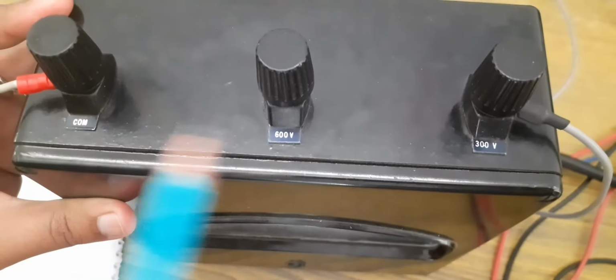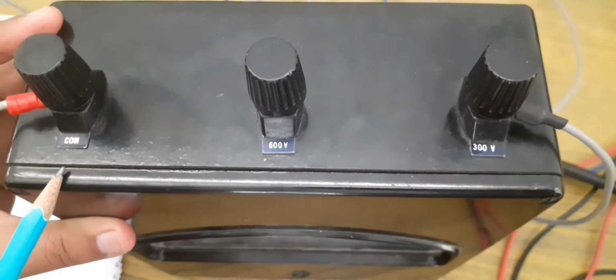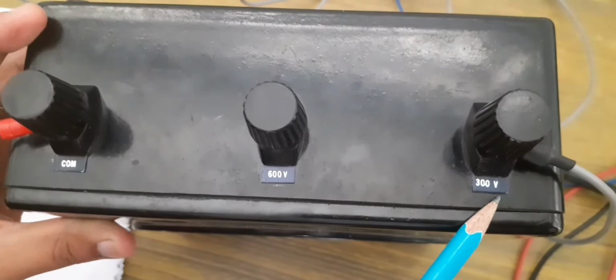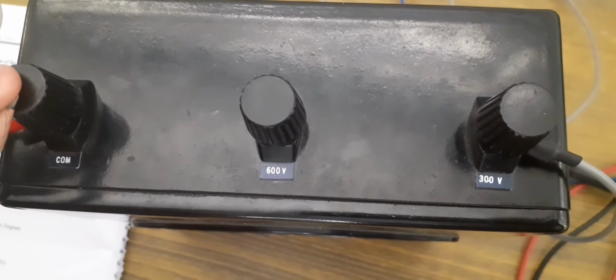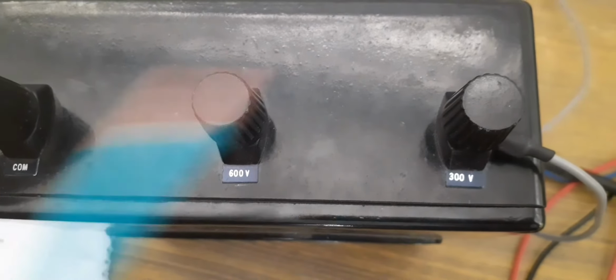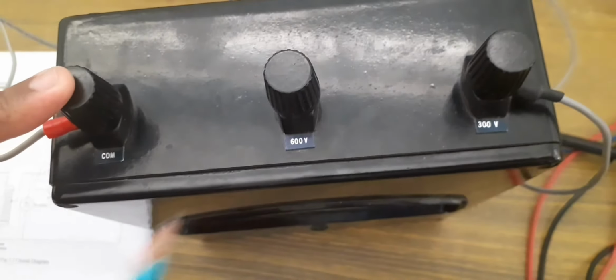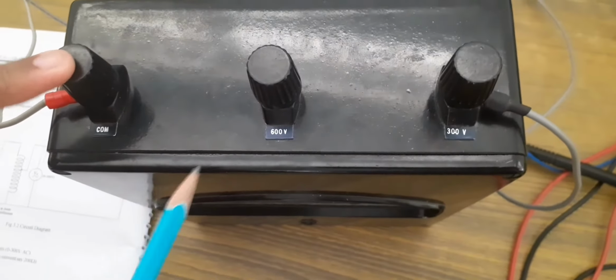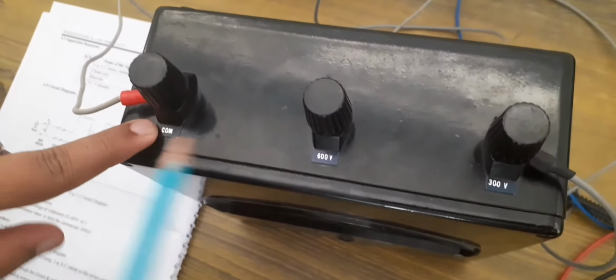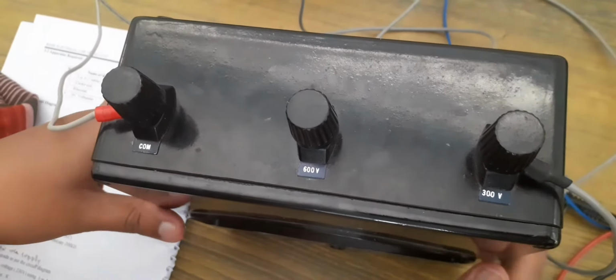There are three knobs here: one represents common, and the others 600 and 300. You need to make the connection: one for the common point and one for 300. As it is a single phase supply, we need to set the rated single phase voltage, like 230 volt. Hence you need to connect one for the common and one for the 300.